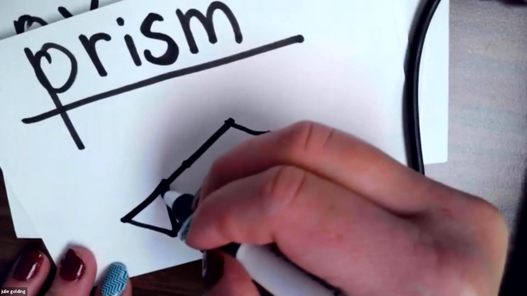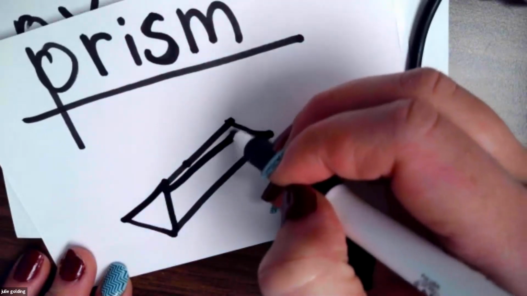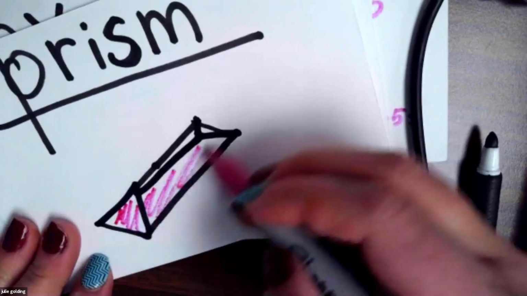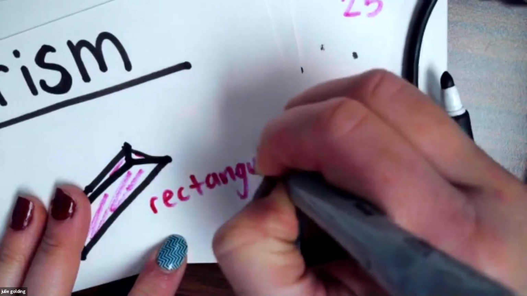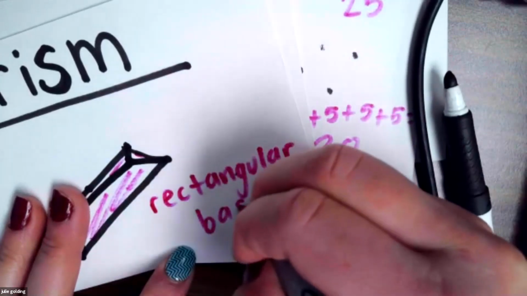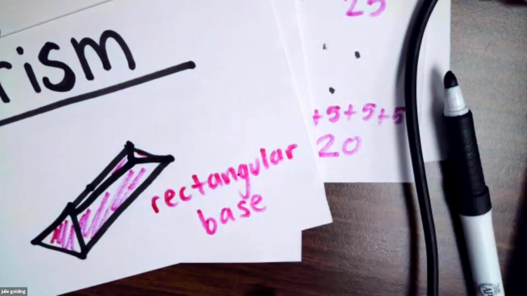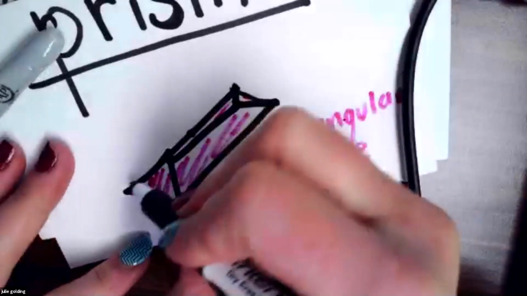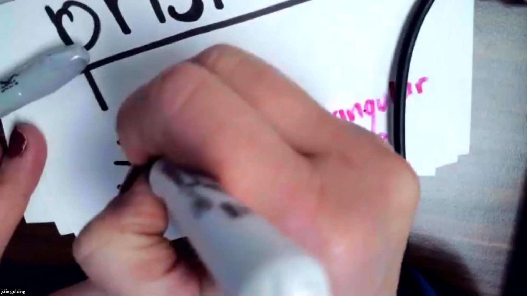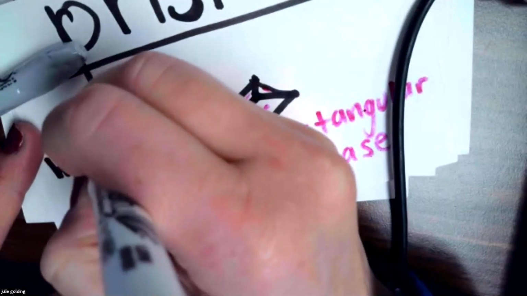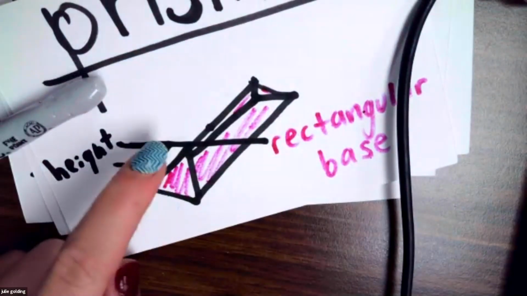Prisms do not. They have, let me color this in for the base, a rectangular base. They also have, from the ground going up to the top, you can measure height as well. You can see how tall it is.